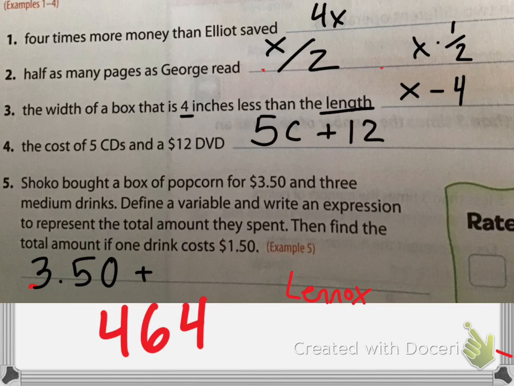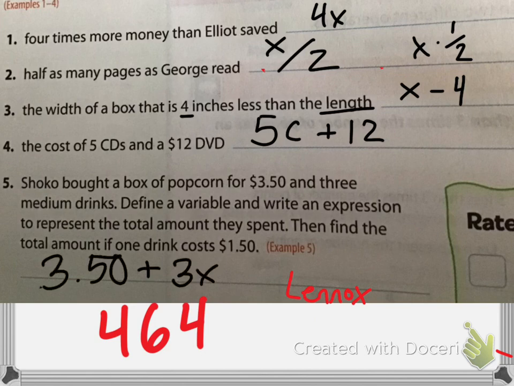Clara, what is it going to be? The answer? No, for the expression. Oh, the expression is going to be 3.50 plus 3x. Great, which it could also be 3x plus 3.50. Both ways are accurate. Exactly. 3.50 and, which means plus, 3 medium drinks. We don't know how much the medium drinks cost. To find a variable, we said x for each medium drink.